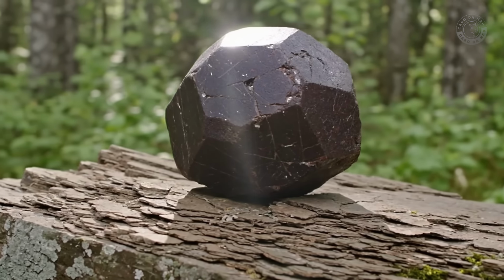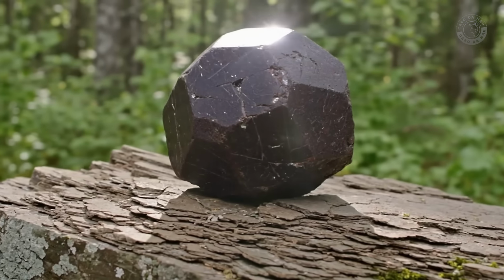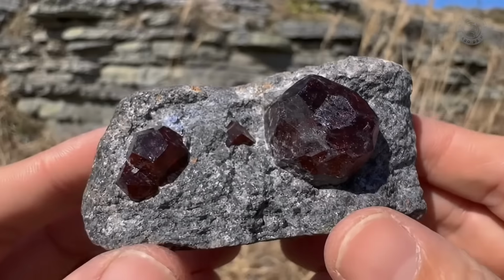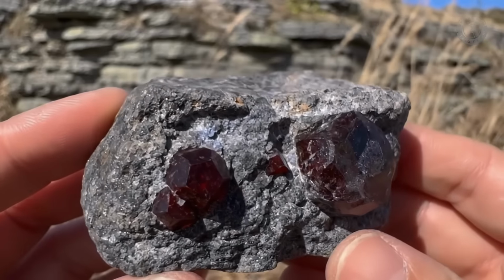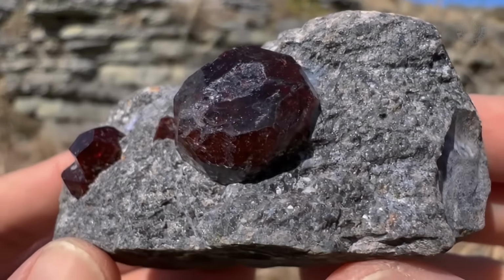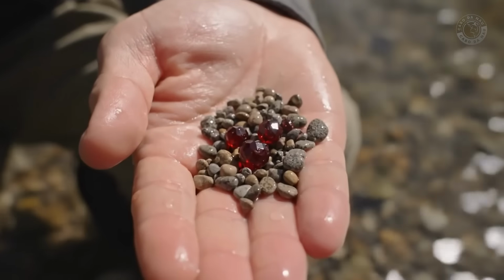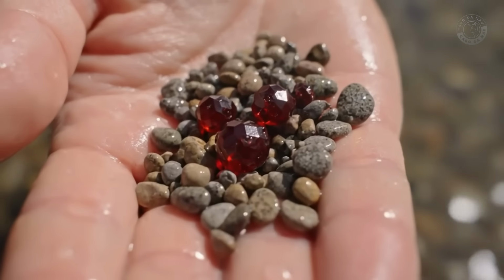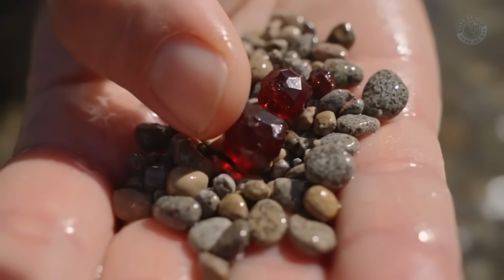So when you find a garnet-bearing schist, you do not stop at the first crystal. You work along the rock, and you check the gravel below. You compare what you find, because among many ordinary crystals, there is often one with the size and the clarity that lifts it into gem grade.